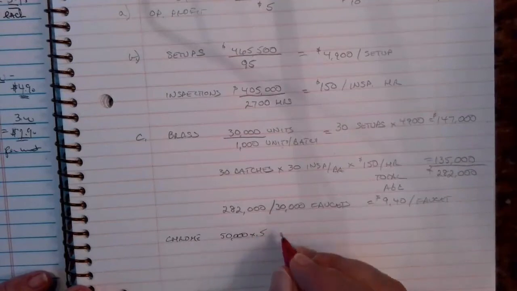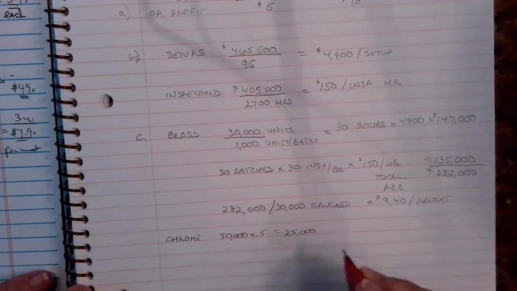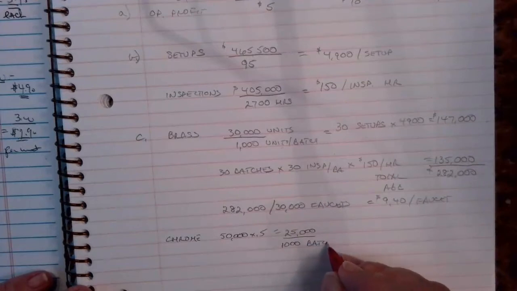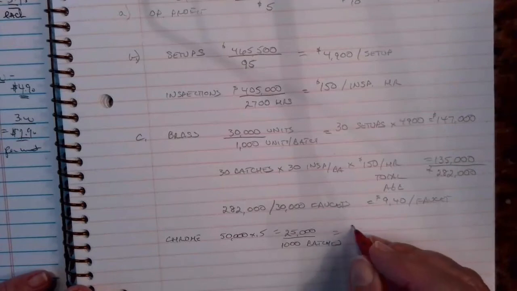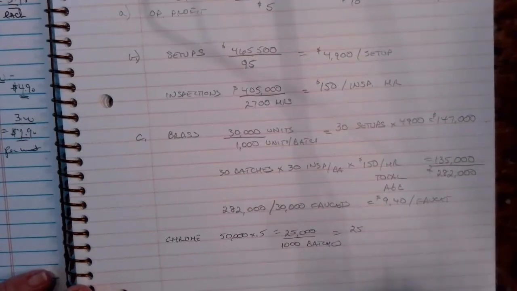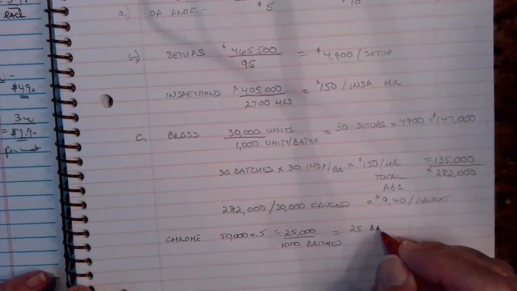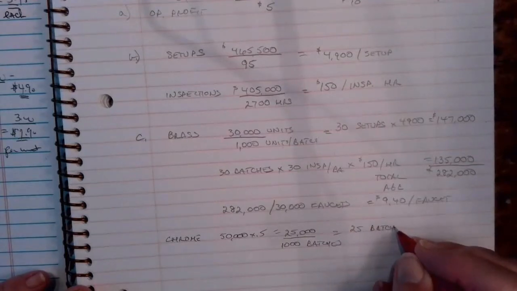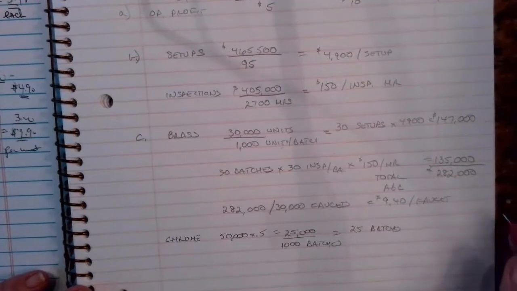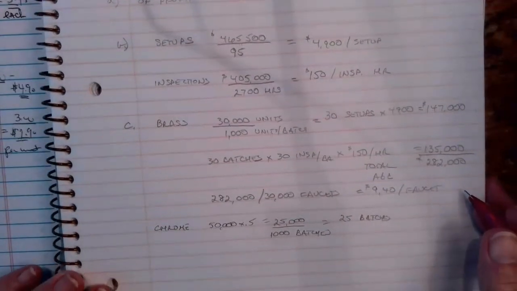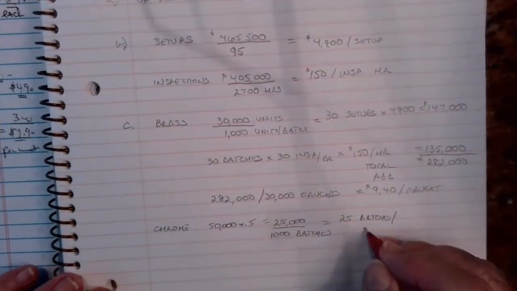50,000 units times 0.5 gives me 25,000. And if I divide that by 1,000 batches, that gives me 25 batches, okay, per setup hour.